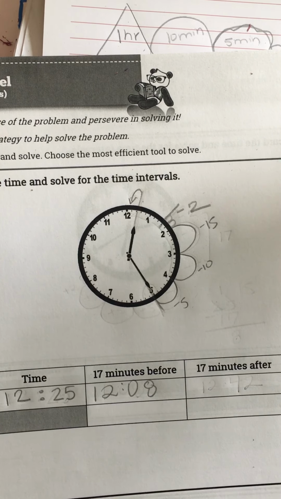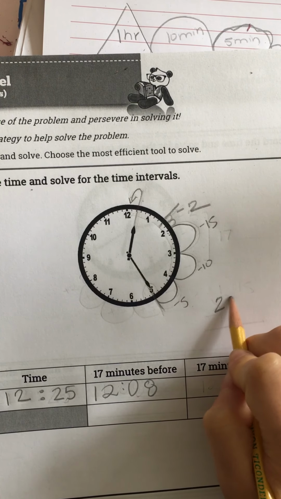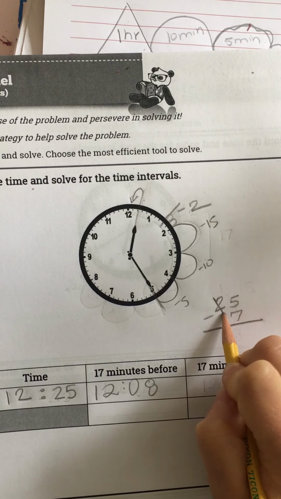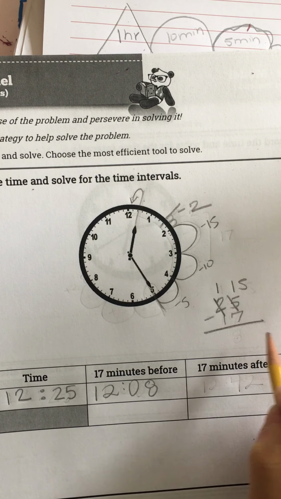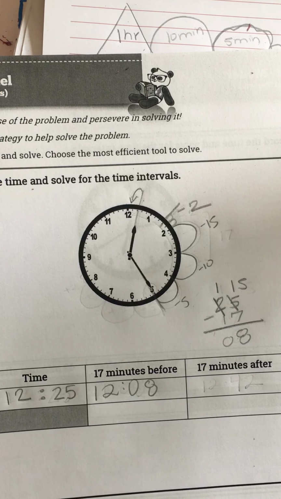And if you're the kind of person that just likes subtracting, you can check your work and use that to see if we're correct. So 25 minus 17, can't do that, so take a 10 away, bring it over. 15 minus 7 is 8, and 1 minus 1 is 0. So we got our 8 minutes, 12:08.